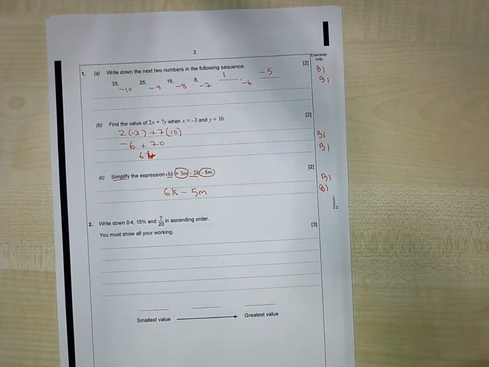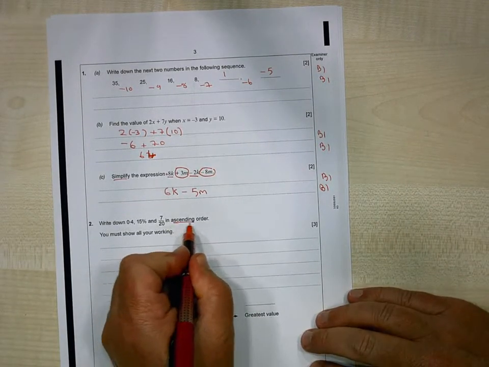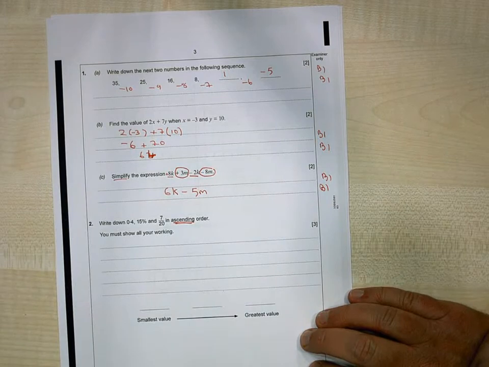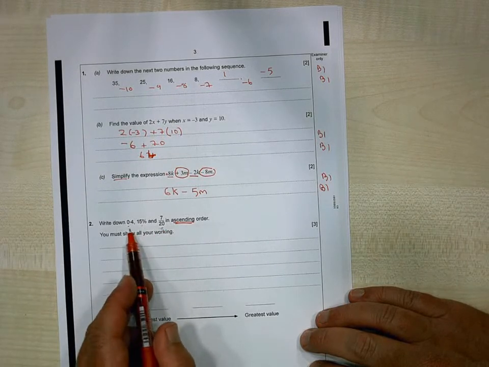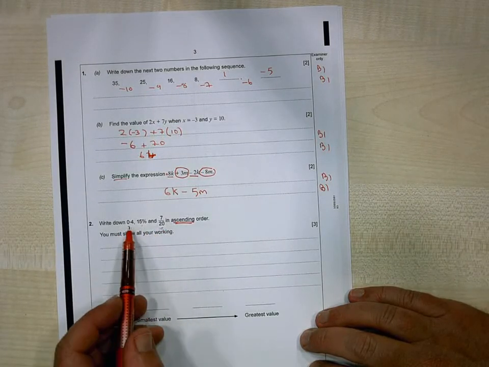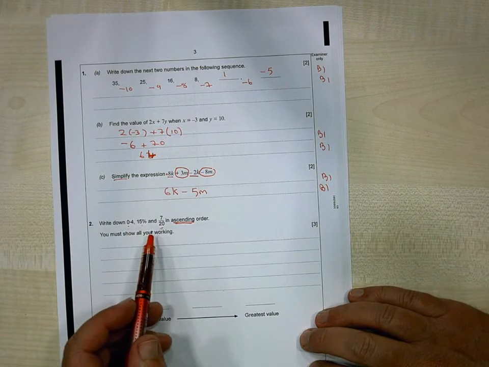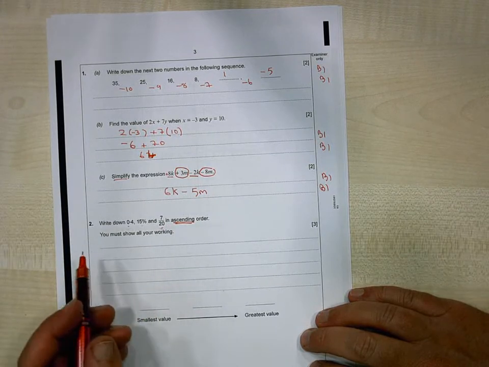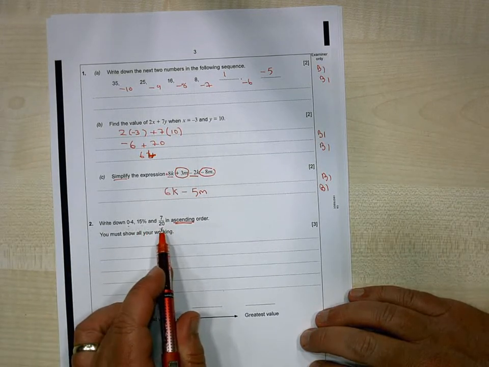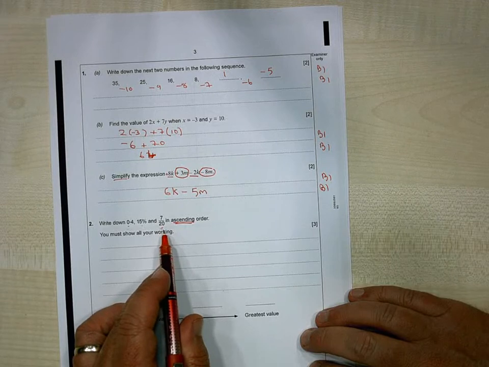Question 2. Write down 0.4, 15% and 7/20ths in ascending order. Okay? Ascending means going up, so from the smallest to the largest. And in order to do that, you need to get all of these numbers in the same format. So either all as decimals, or all as percentages, or all as fractions. Okay? Doesn't matter which you choose. But if they're all as fractions, they all need to have the same number on the bottom, the same denominator.